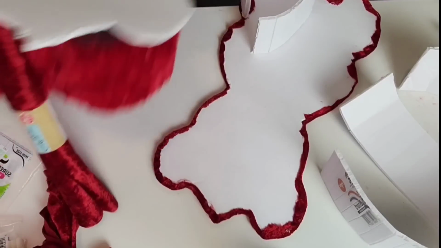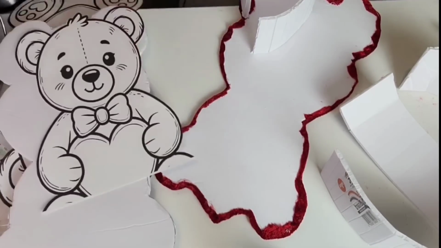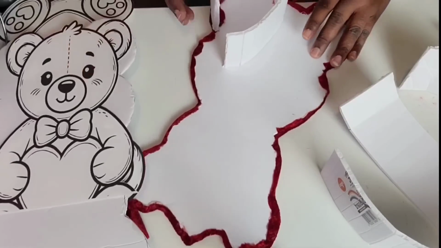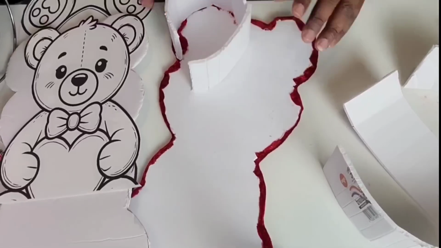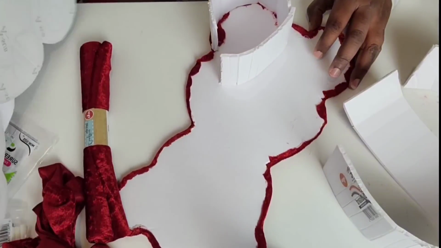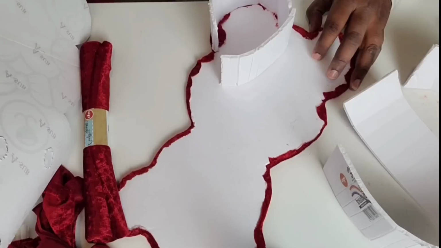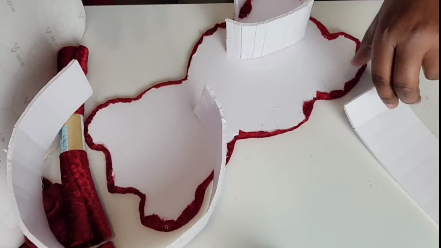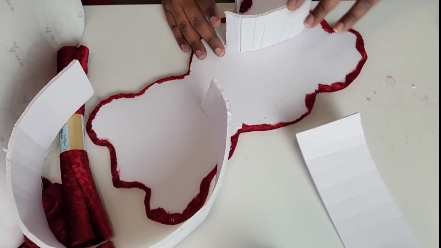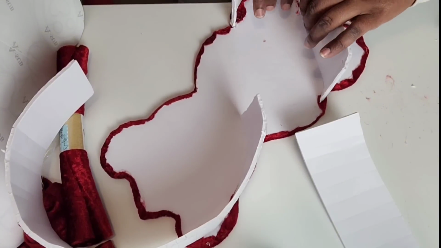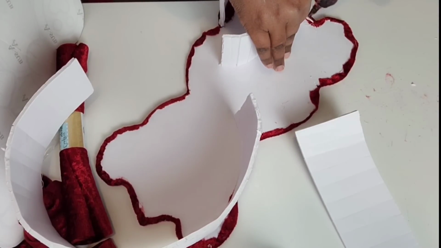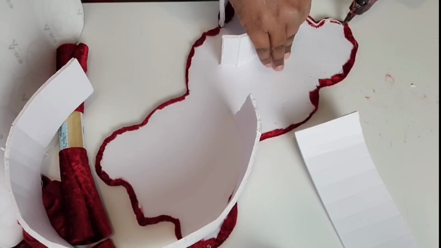Okay, I'm gonna move the other one out of the way for right now, so we can concentrate on this one. So still stuff in the way. All right. So all I'm doing now that I have this here, I'm going to go across here and glue this to this board, this bear, okay?